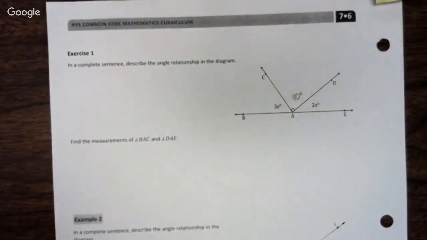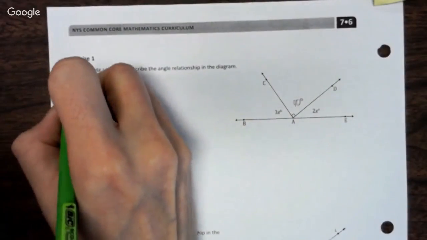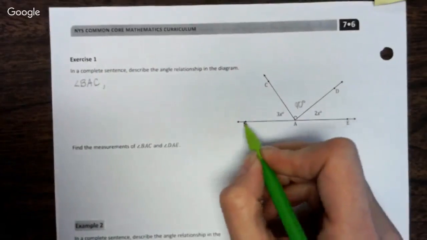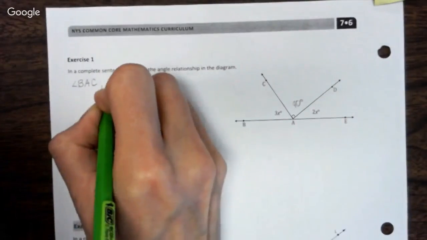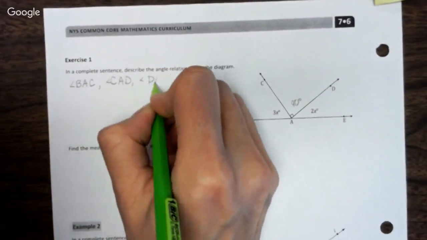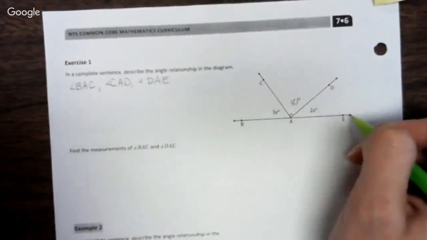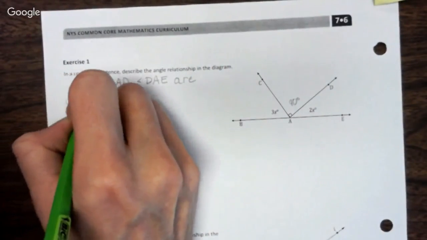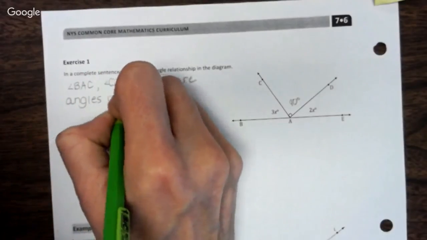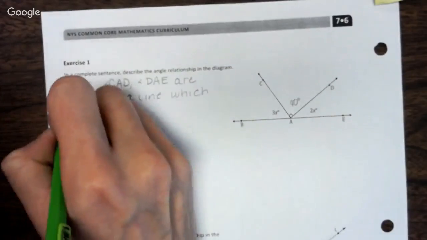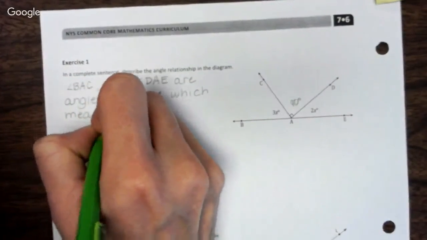So my sentence is going to be describing the relationship. So angle BAC, which is this angle right here, angle CAD, which is this angle right here, and angle DAE, which is this angle, are angles on a line, which means they add up to 180.